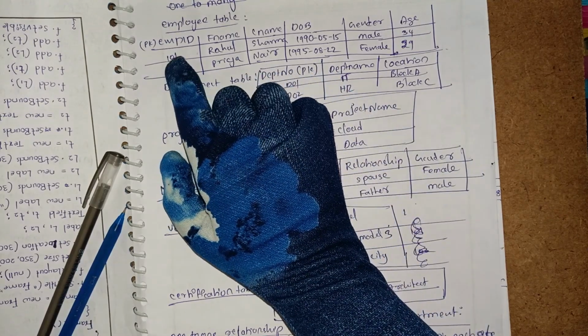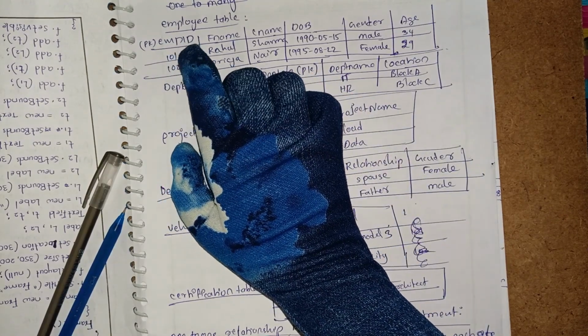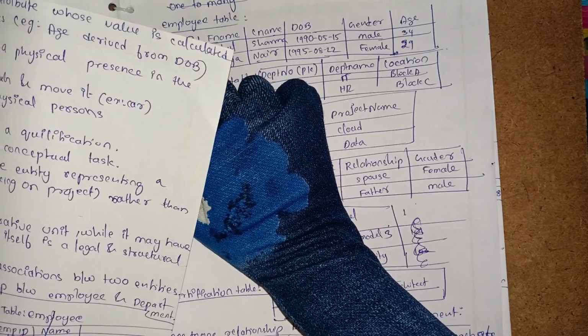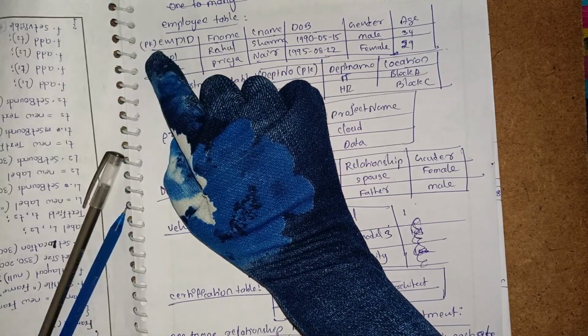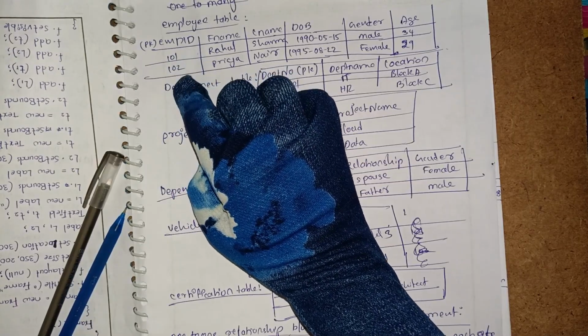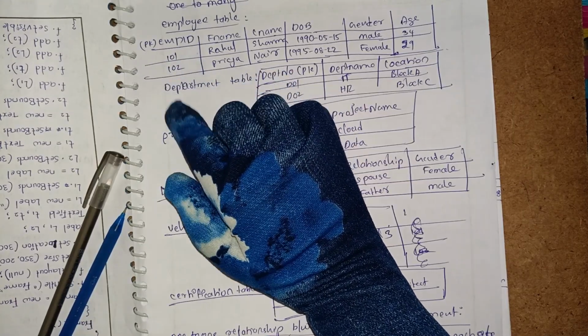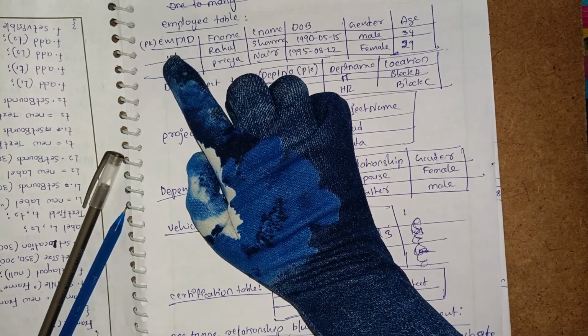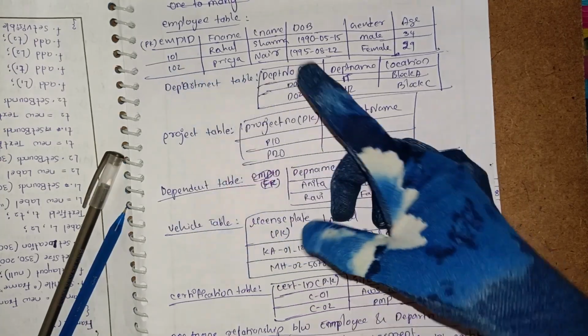Also, we can't generate employee ID values twice because it is a primary key. The primary key definition is that it should not contain redundant values and null values. So these employee IDs we can't write twice in two particular rows like 101 and 101.